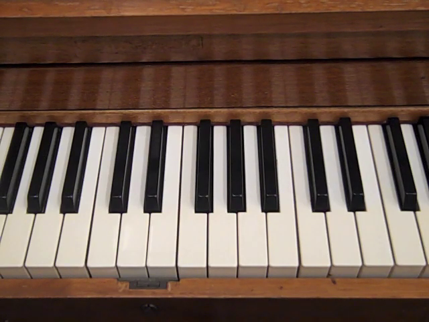So again, scales have a pattern of whole steps and half steps. No matter what note you begin on the piano, you start with a note, and using this particular pattern, you can create a major scale. The pattern is whole step, half step, whole step, whole step, whole step, half step.